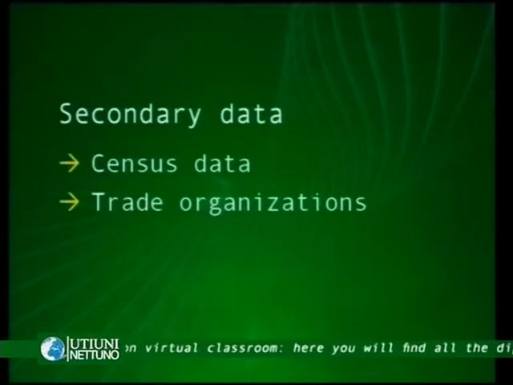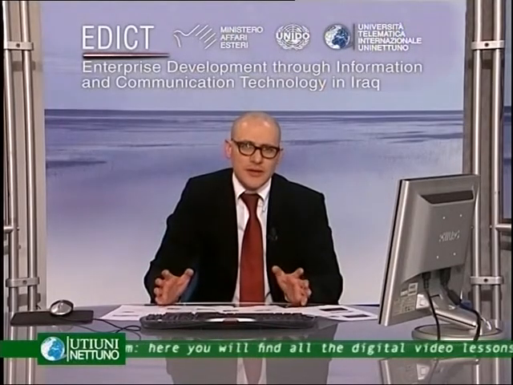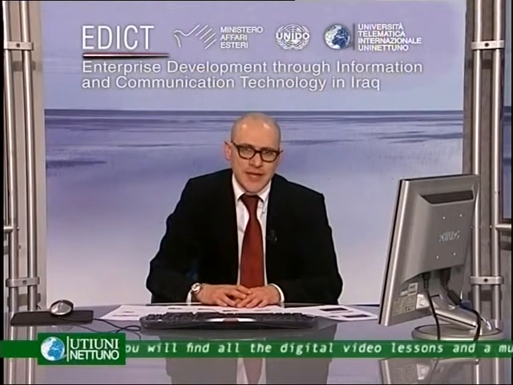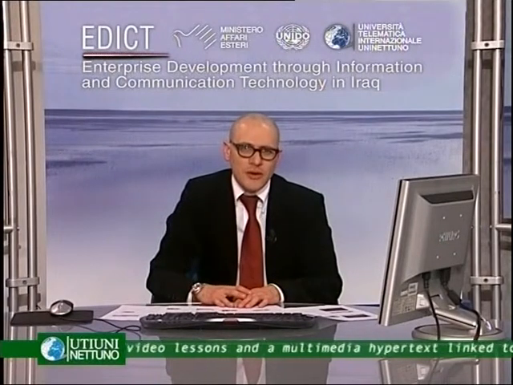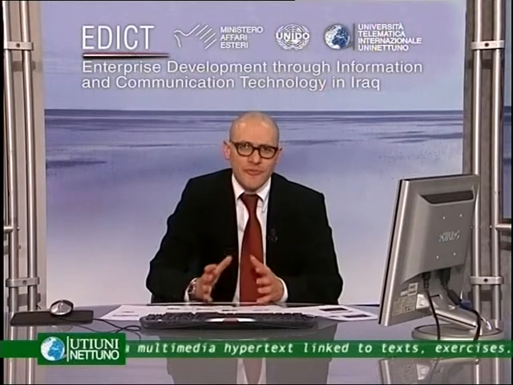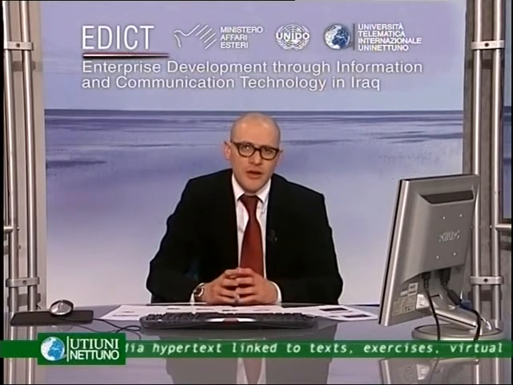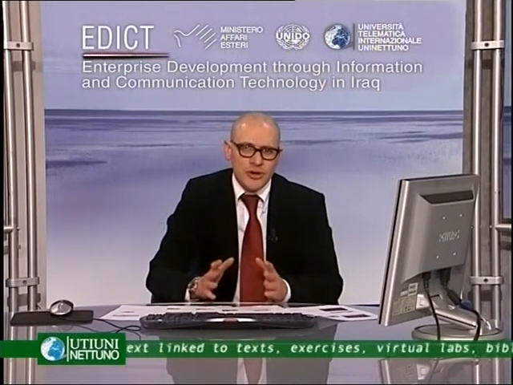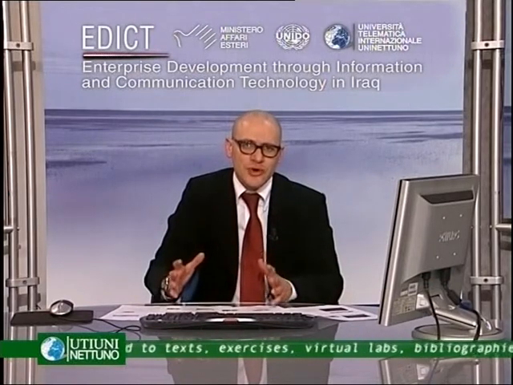Trade organizations are very active in gathering data and setting up data sets and databases, which are often available, as well as being very committed to the delivery of specific recent trends or documents related to the general trends for international trade. These are very precious sources of information too.